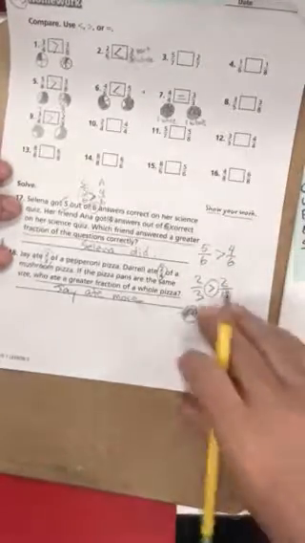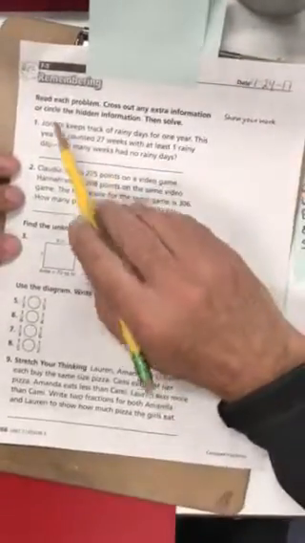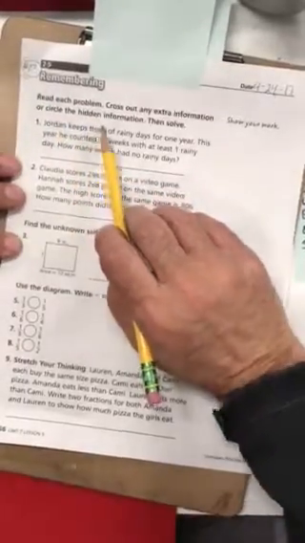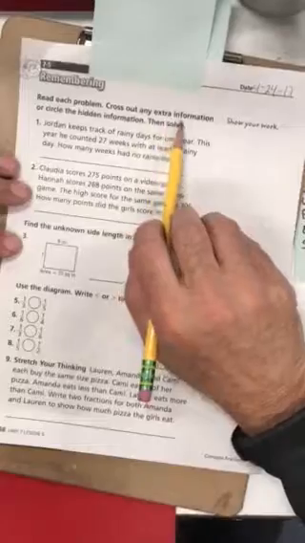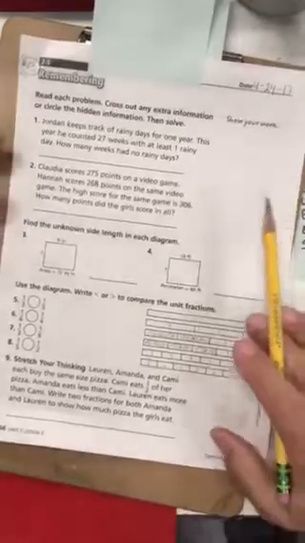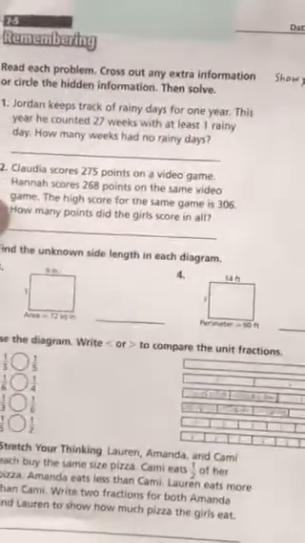All right. Real quickly, on the back side, read each problem first, and then cross out any extra information or circle hidden information, and then solve. Let's see, I think I was good the way I was.